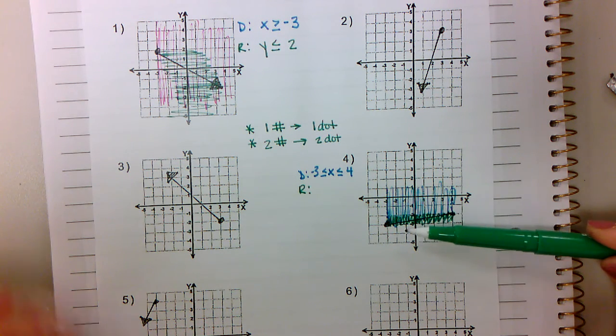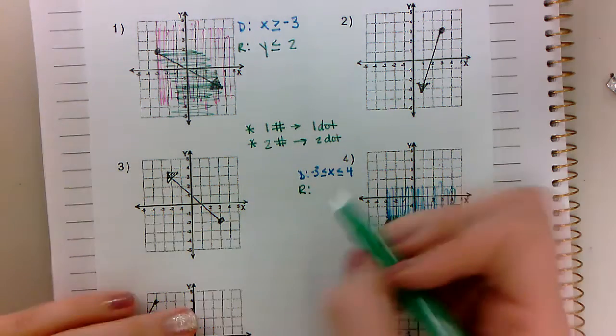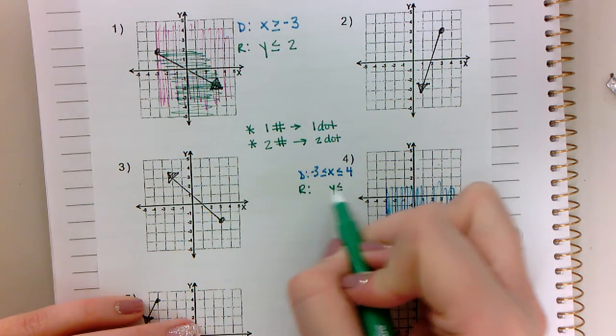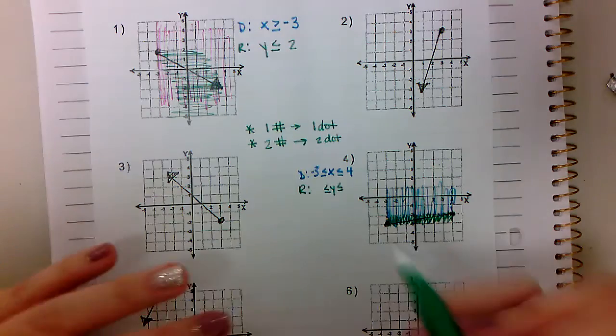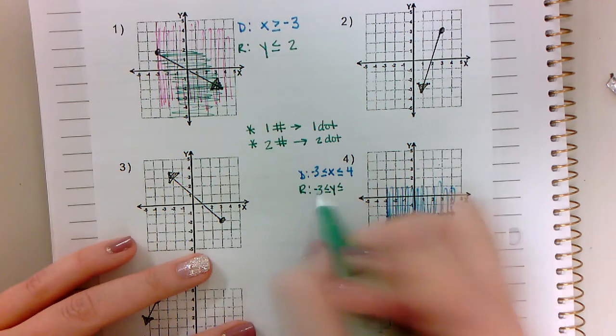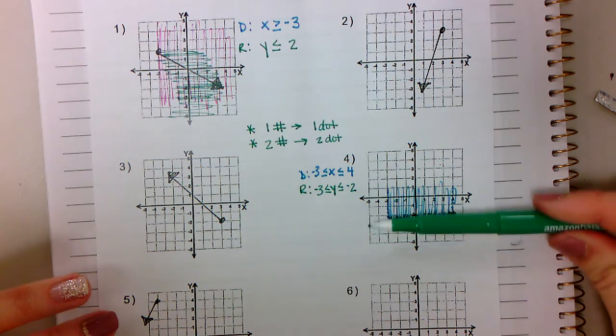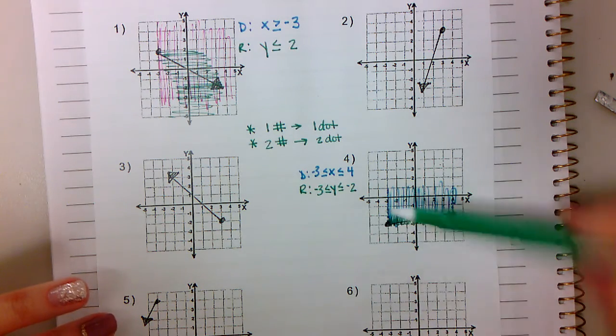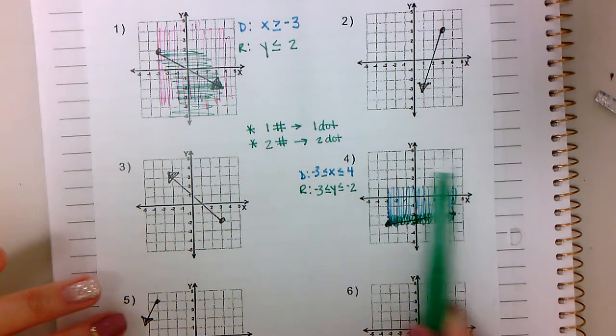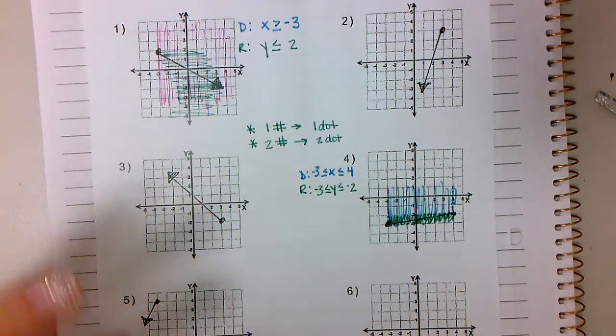So the lowest point on the y-axis is -3 all the way up to -2. So since it's in between two numbers, we put the y value in the middle. My lowest number is -3. My highest number is -2. So it's from -3 to -2 on the y-axis, and it's from -3 to 4 on the x-axis. That's where you'll find that line.